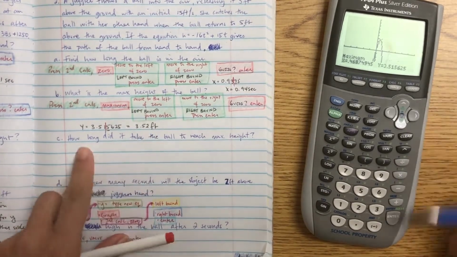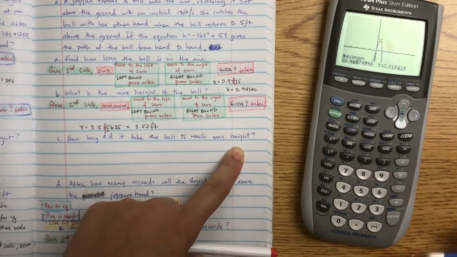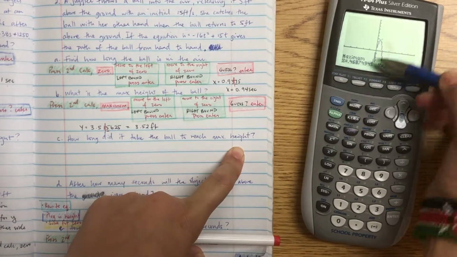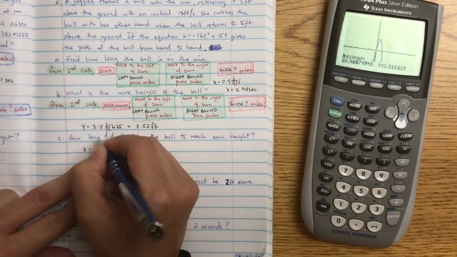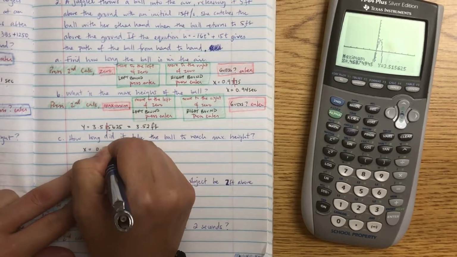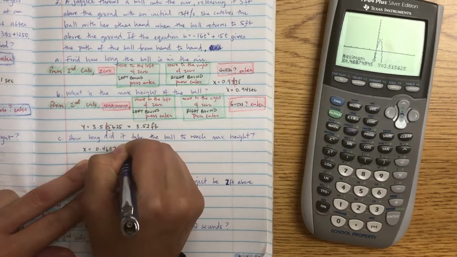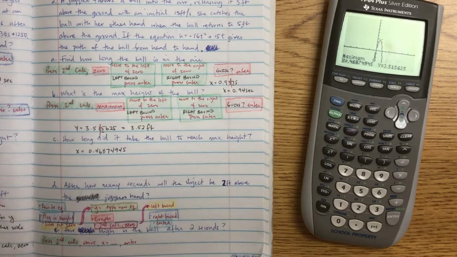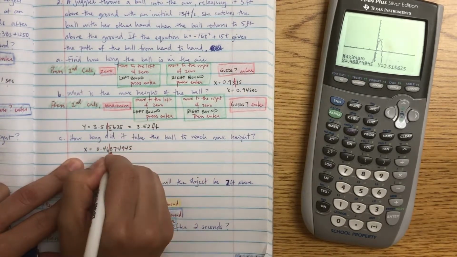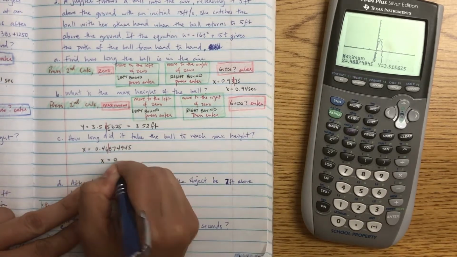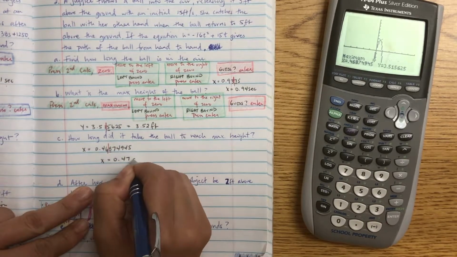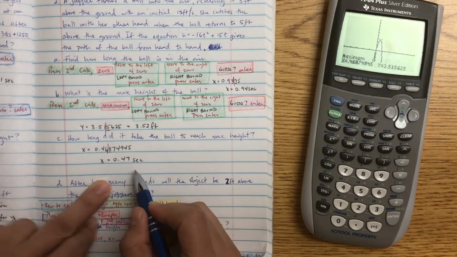Alright, so the question is, how long did it take the ball to reach that 3.52? Well, that's your x value, because x is time at 3.52. So just read it off the calculator, 0.46874945. Again, round to the nearest hundredth, which is 2 numbers after the decimal. So what does the 8 do? Makes it go up by 1, so 0.47 seconds. Do not forget your units because that's time. So x is time, y is height.